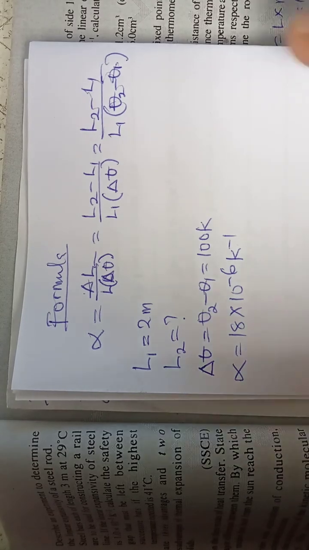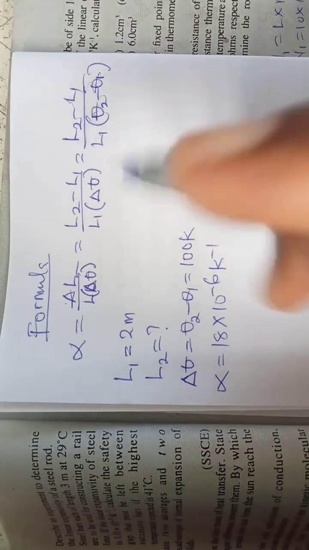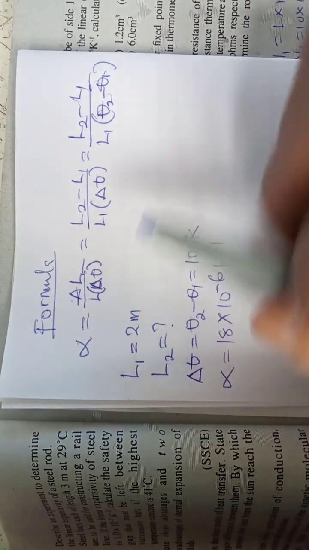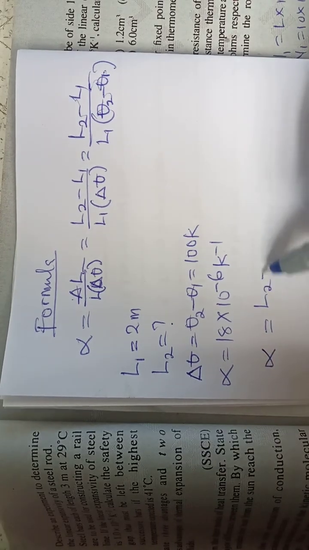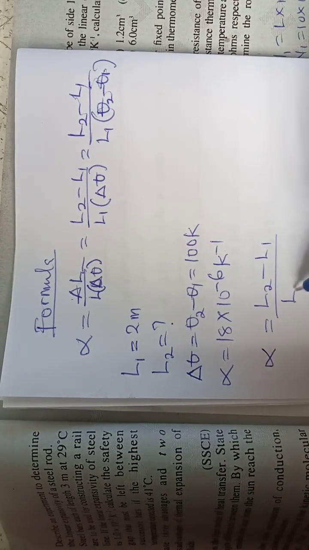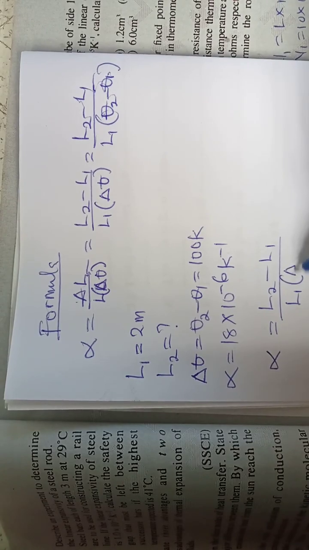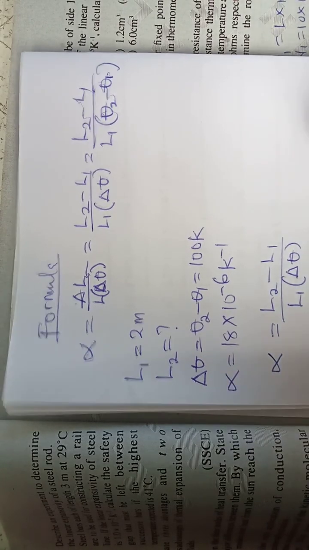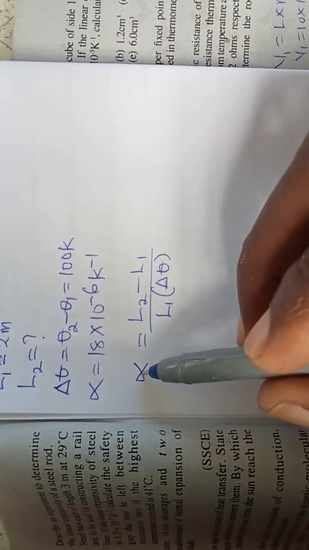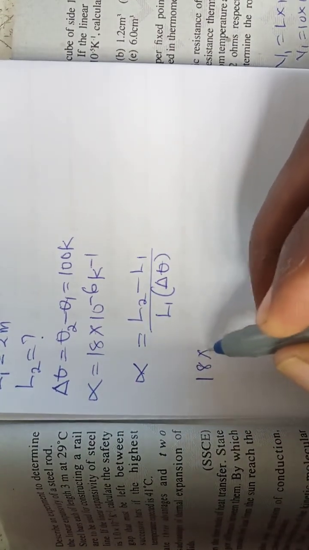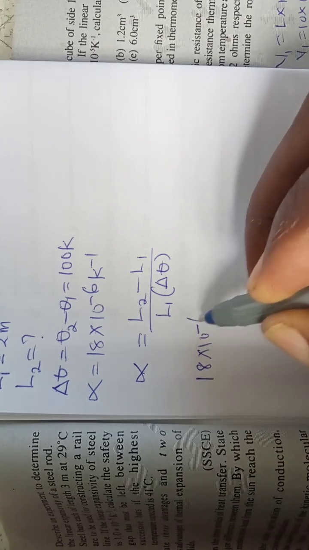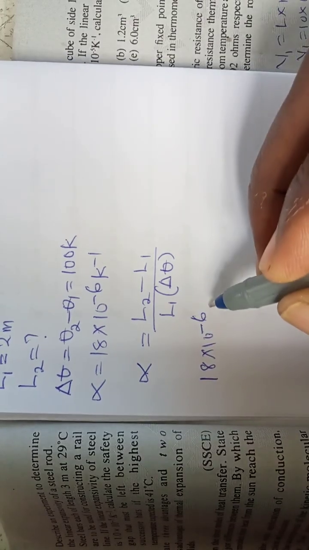So on this note, we are to check what we are asked and what is obtainable. By relating this, we say that linear expansivity is equal to L2 minus L1 all over L1 bracket change in temperature. Therefore, you can see that our alpha, the linear expansivity, is given as 18 times 10 raised to the power of minus 6.